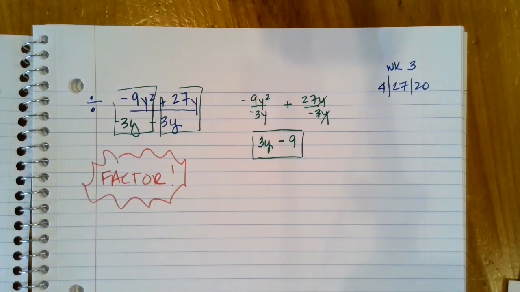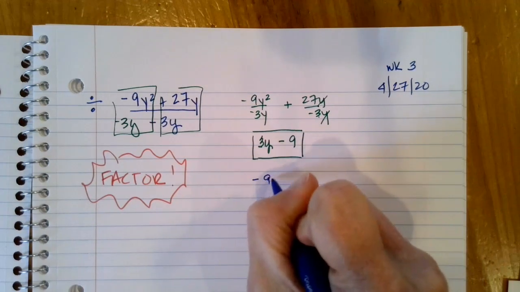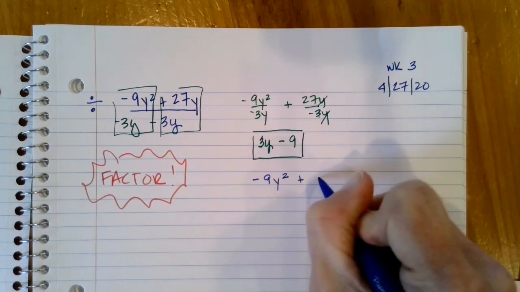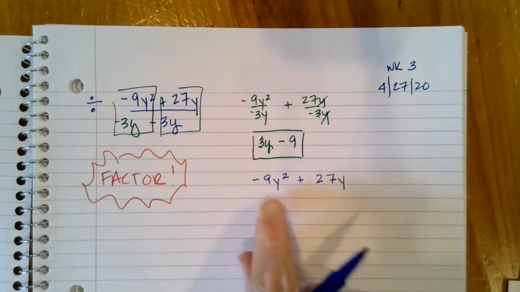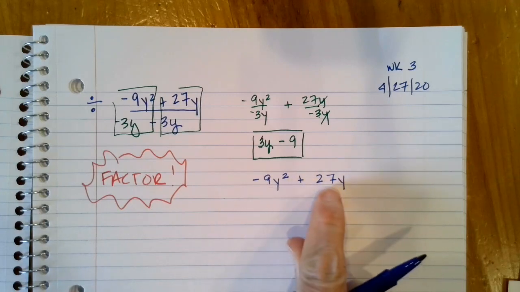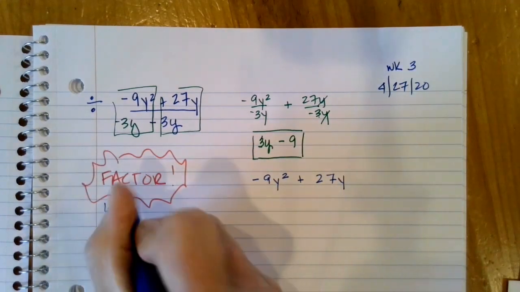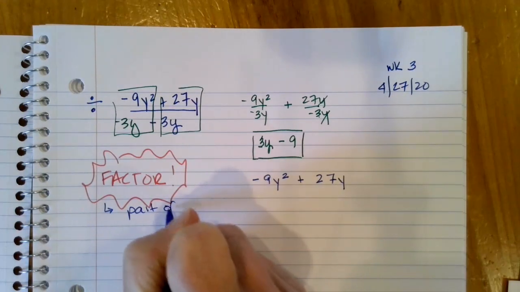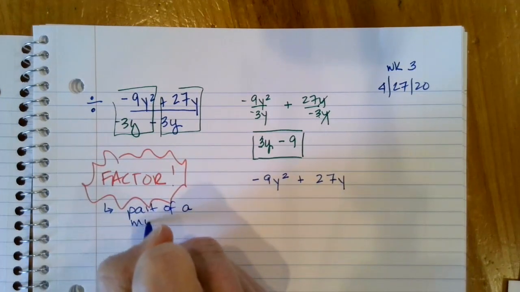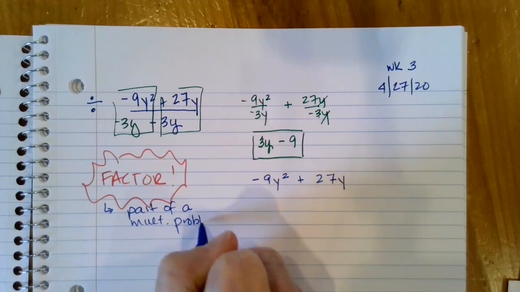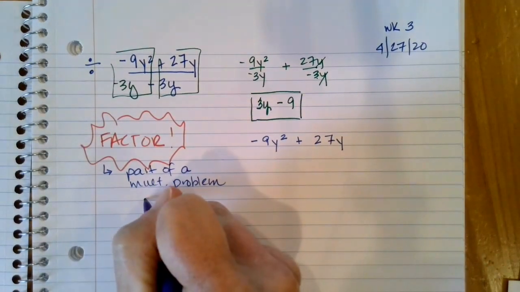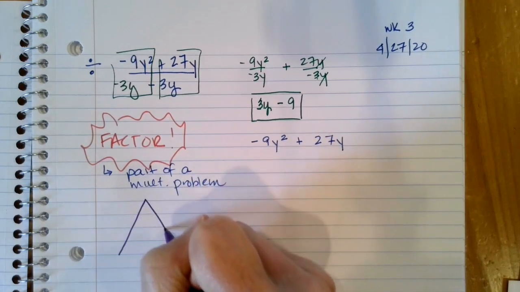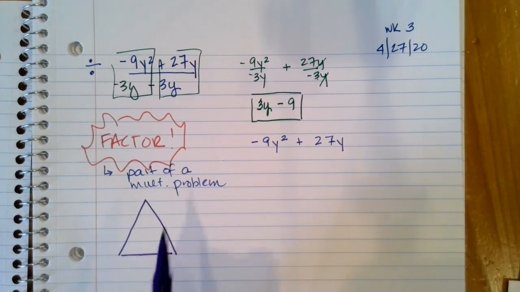So if I go back and I look again at negative 9y squared plus 27y, what I can do is take a look at what are the common factors. Now remember, a factor is a part of a multiplication problem. A factor is a number that's being multiplied. Do you remember when I told you about my factor triangles that my elementary school friends use with their kids?